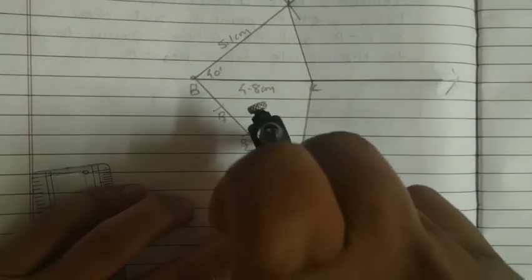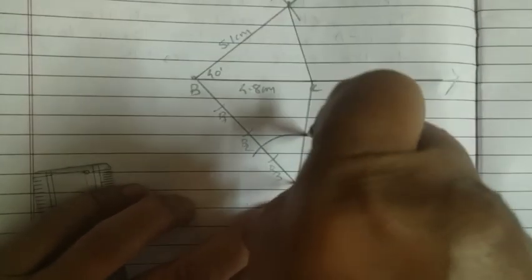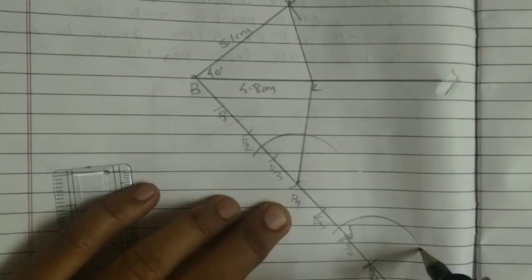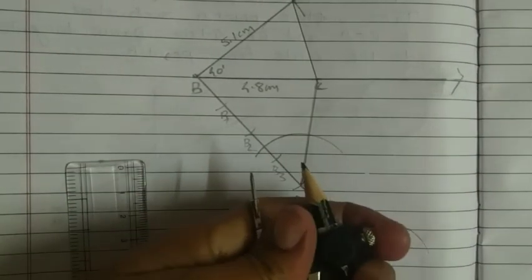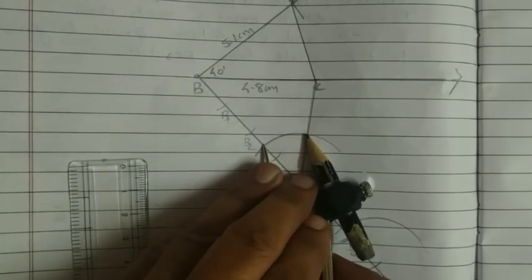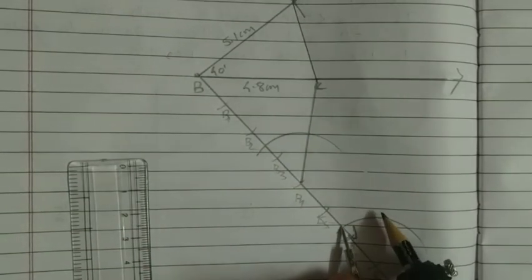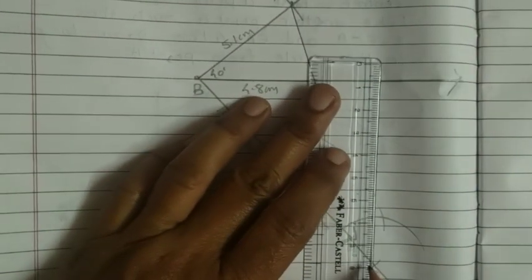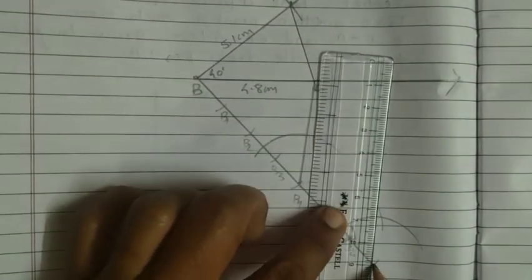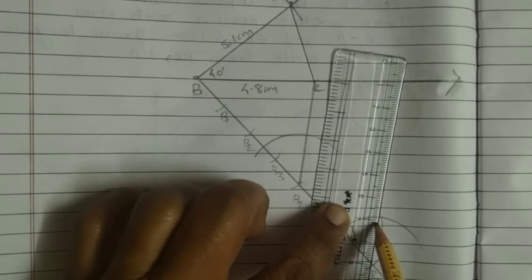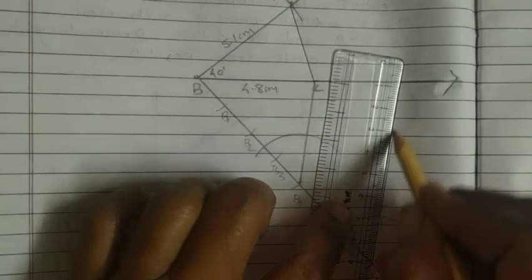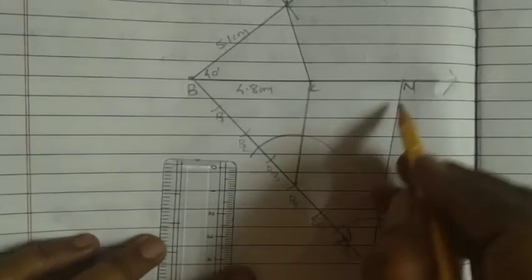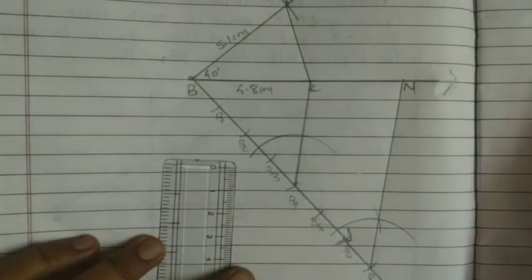We already learned how to construct an angle congruent to a given angle with the help of a compass. These are 2 arcs with the same measure. Now this is the distance between these 2 points. We obtain a point here, and when we join that point of intersection and this point, this is the N point. These 2 line segments must be parallel.